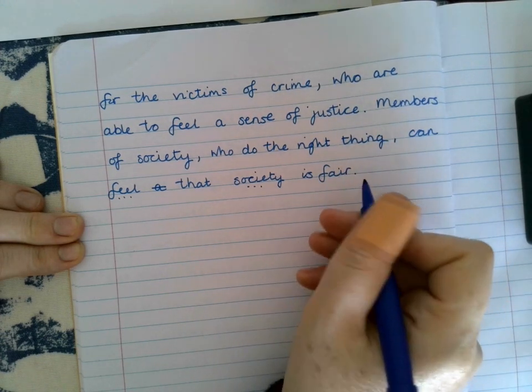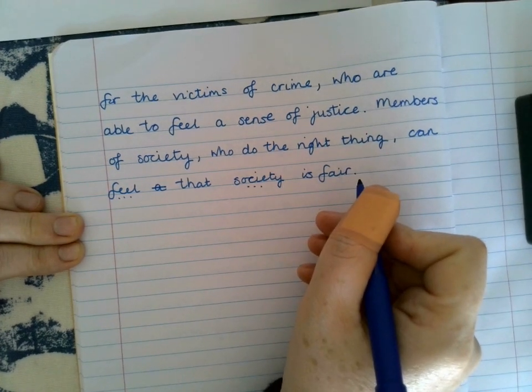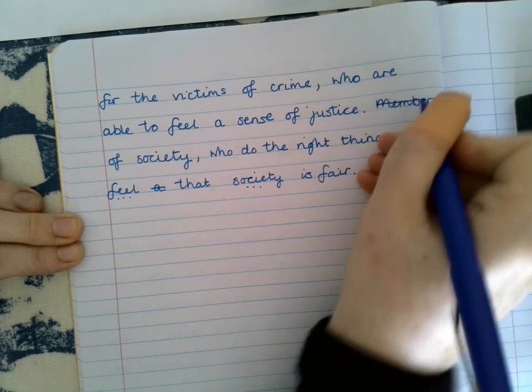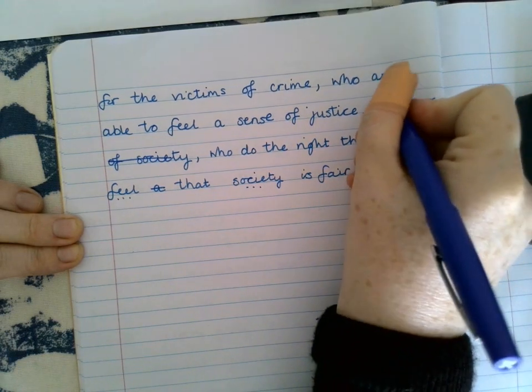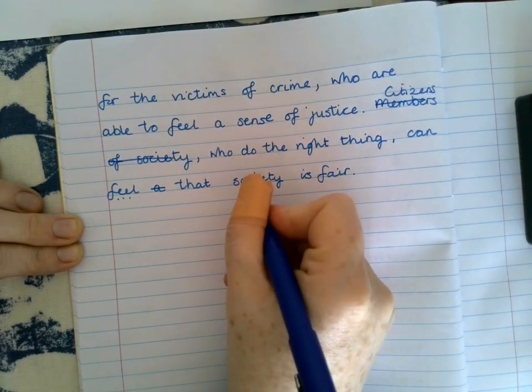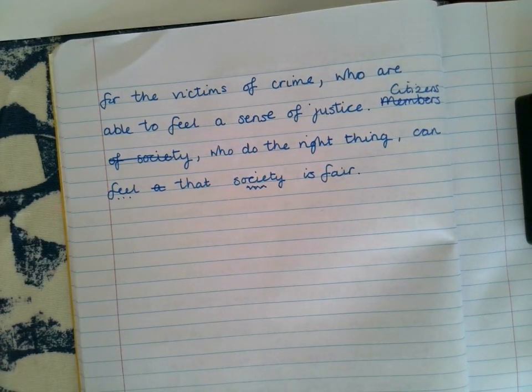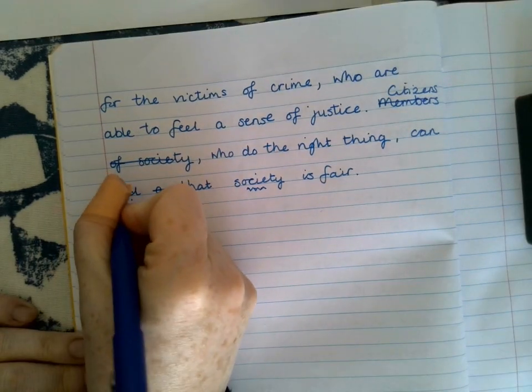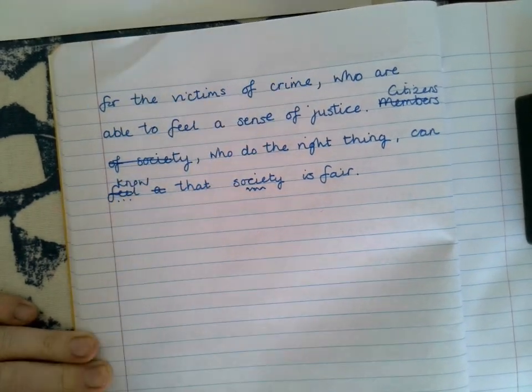Members of... let's change members of society to citizens, and then we can use society there. So citizens who do the right thing can feel that society is fair. I don't want to use "can feel". Can know that society is fair.